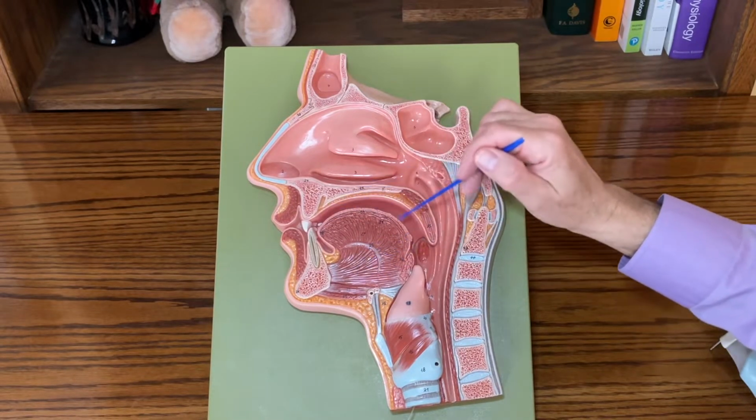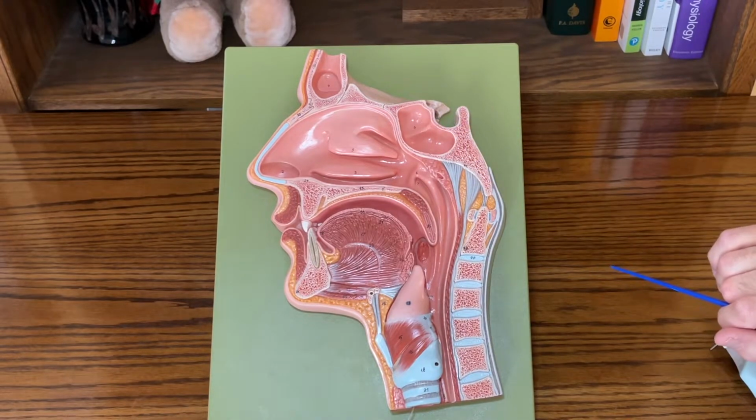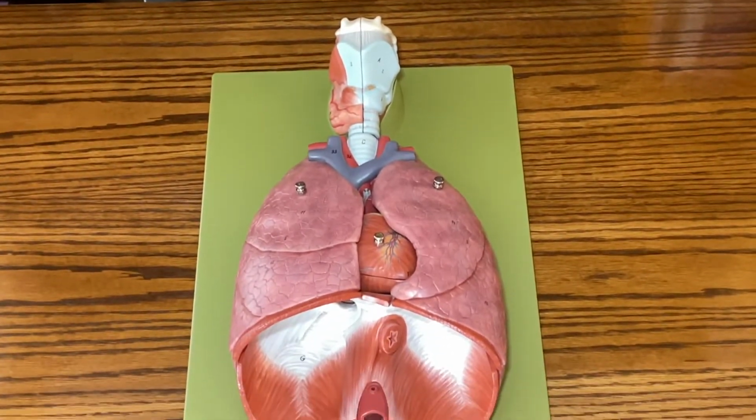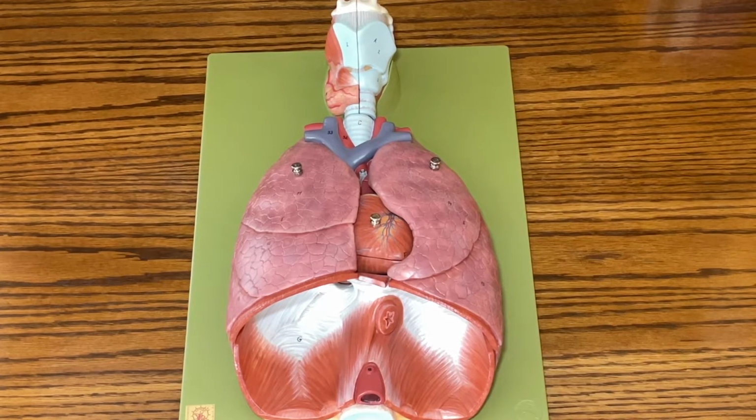So we'll look at a lot of this area when we do digestion. We'll look at the same model again. So in this next part, we're going to look at the rest of the respiratory system, including the lungs and the diaphragm, which you can already see in your field of view.